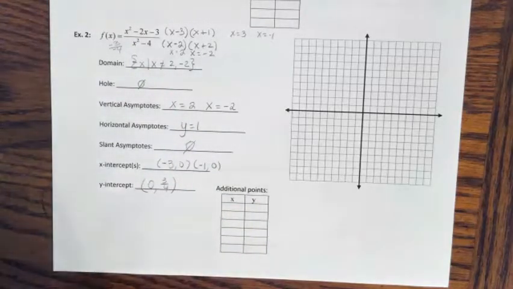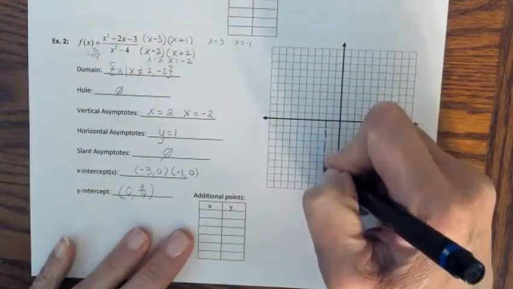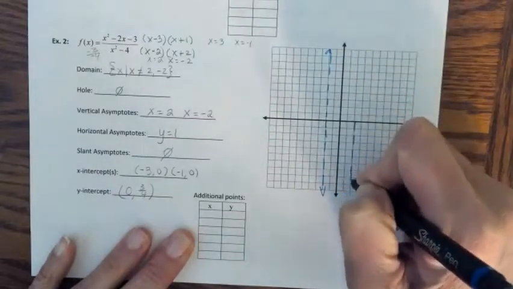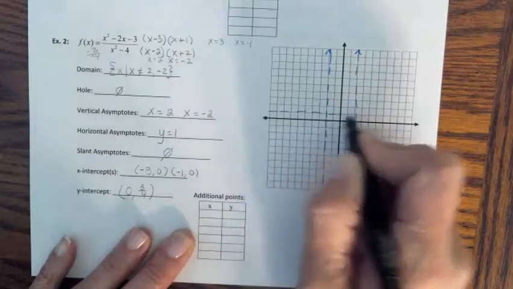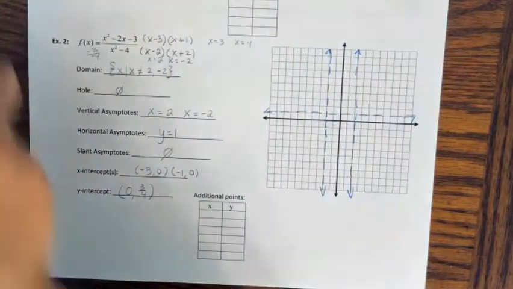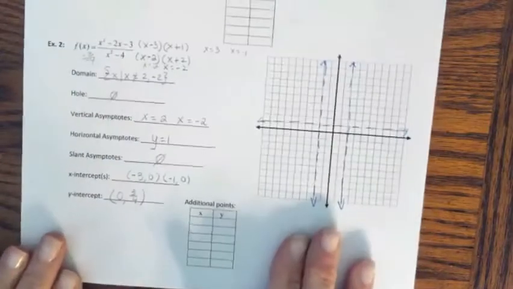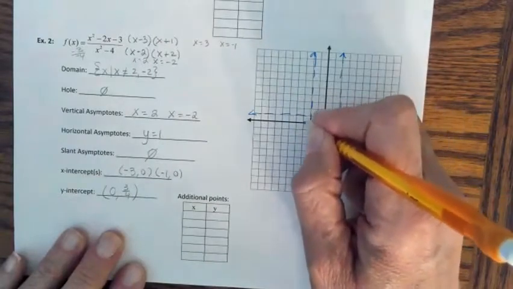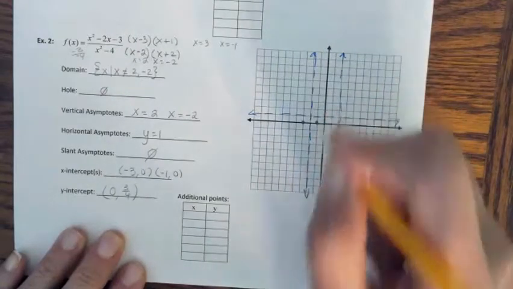All right, so my asymptotes. I have one at x equals -2, +2, y equals 1. And let's take a look at what's going to happen here. I'm going to go ahead and also plot my points that I have. So I've got -3, 0, -1, 0.